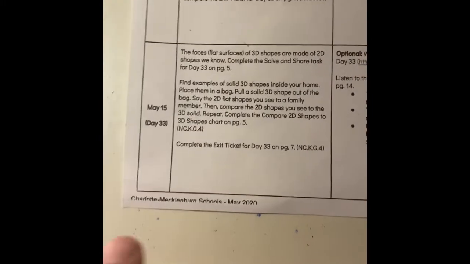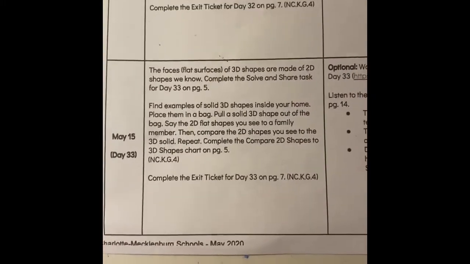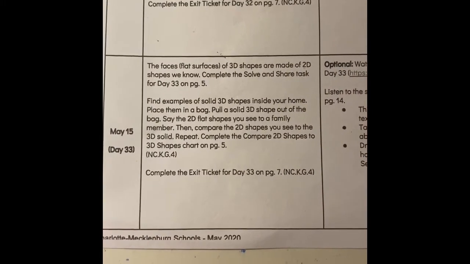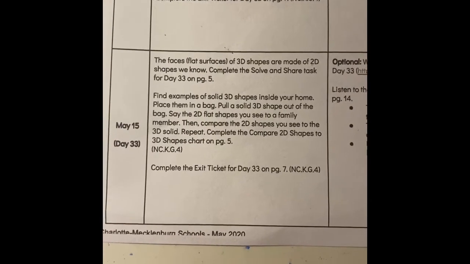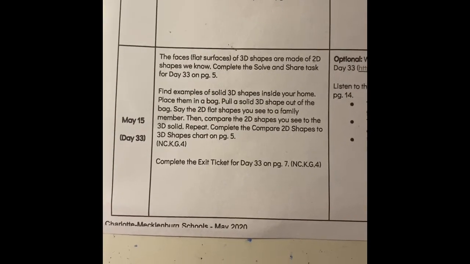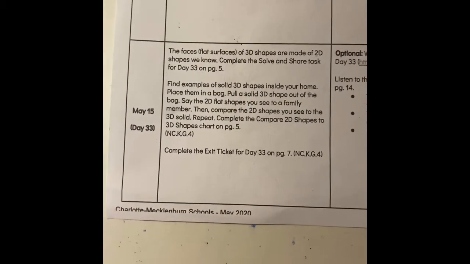All right, guys, let's take a look at our lesson. It says the faces or flat surfaces of 3D shapes are made of 2D shapes we know. And you guys have already noticed that. For example, a cube is made out of a bunch of squares. So the faces of the cube are 2D shapes and they are squares.